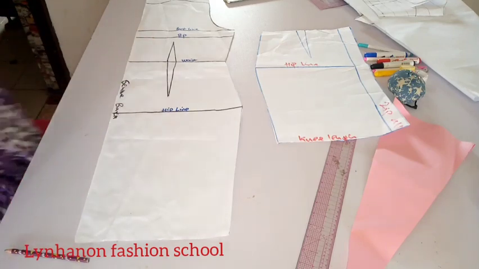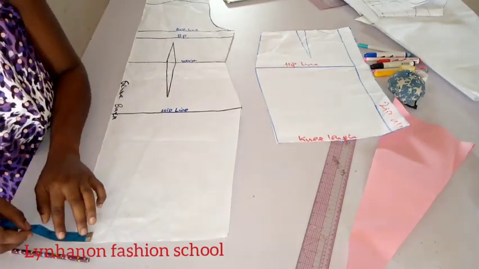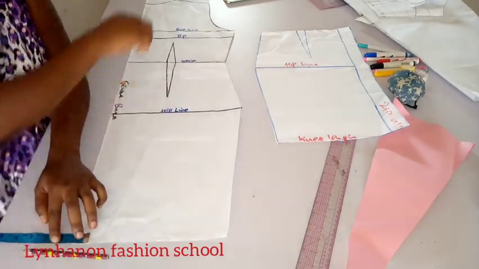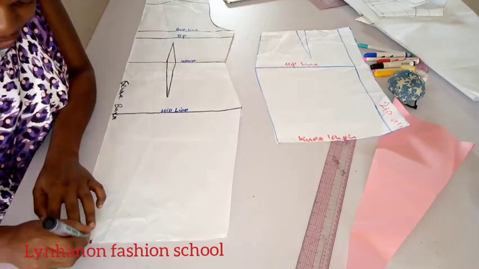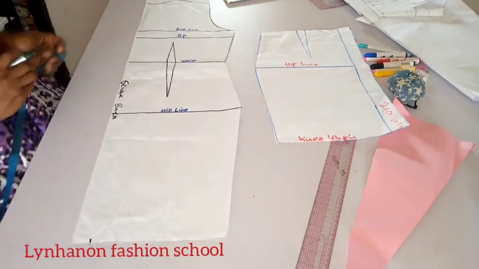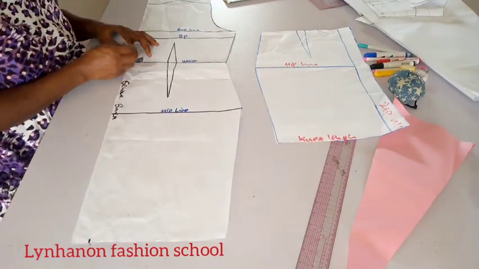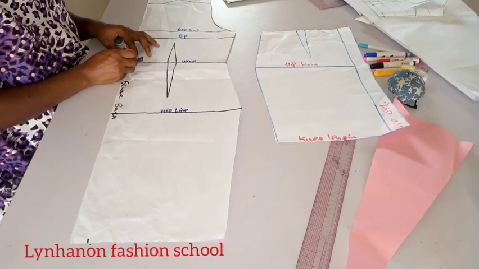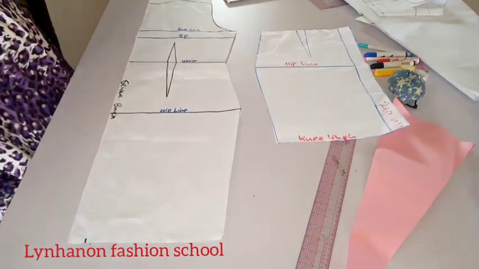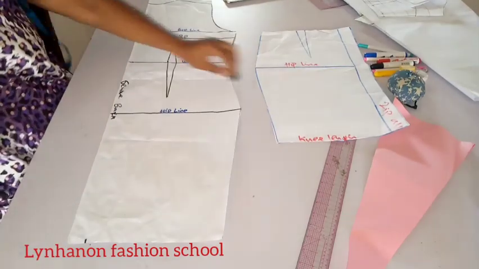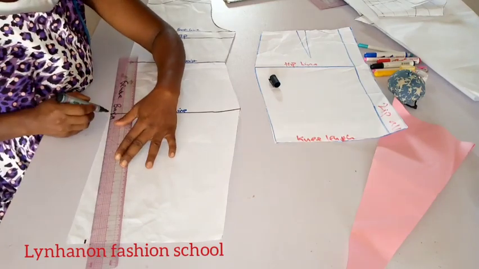Okay, so the first thing you want to do, you want to come to the hem of your dress. You want to go in by 1 inch at the hem of your dress. Then you come to your waistline, your natural waist. You want to take 0.5 inch there. Okay, good. 0.5 inch at your natural waist, 1 inch at your hem. So you are going to connect from the hem line to your hip line.